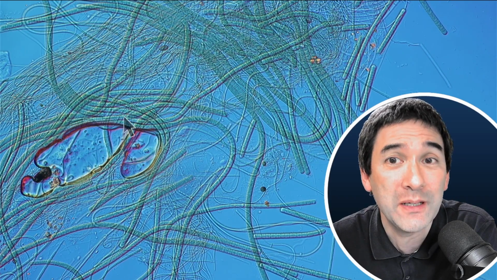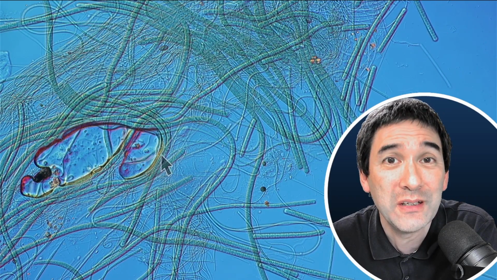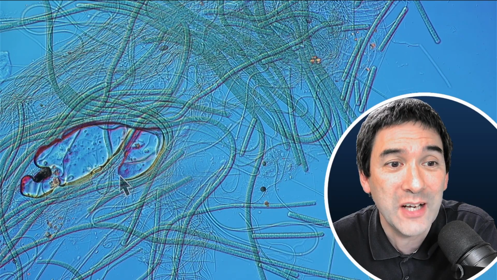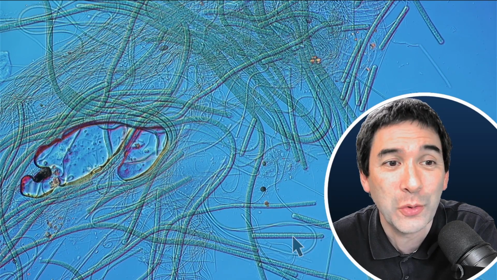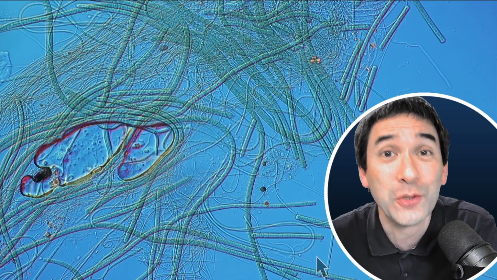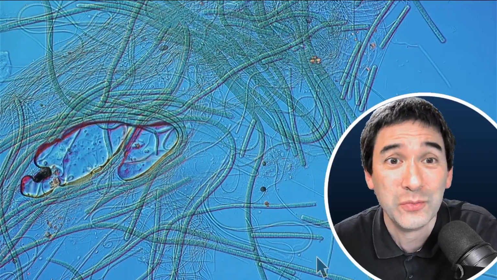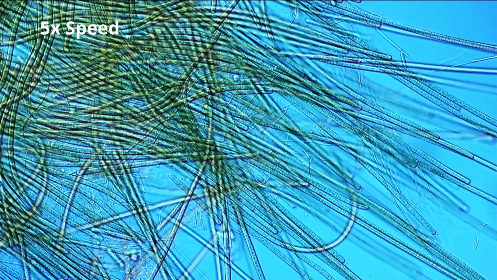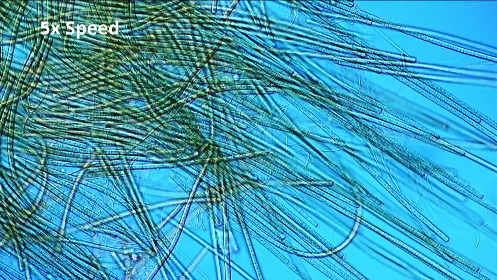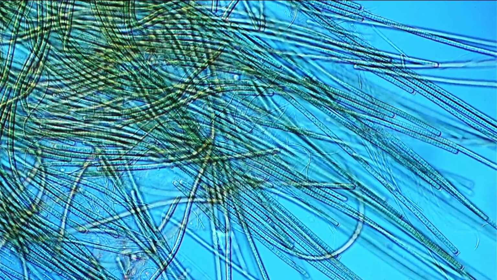So those cyanobacteria here, they are producing quite a bit of oxygen here, and you can see actually that this bubble is starting to grow. Currently, this is not time lapse, but it's actually in real time. But I can of course also show you a faster version of their movement as well.